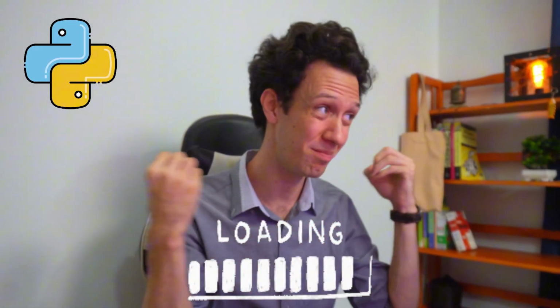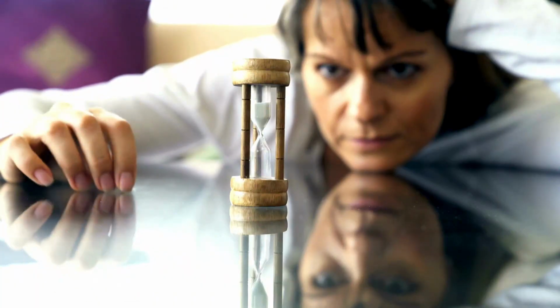Have you ever wondered why your Python code feels so slow when your computer isn't? Now, I know Python isn't C++. I get it, okay? But it's because Python is waiting. It's waiting for files, waiting for APIs, waiting for stuff it doesn't actually have to.